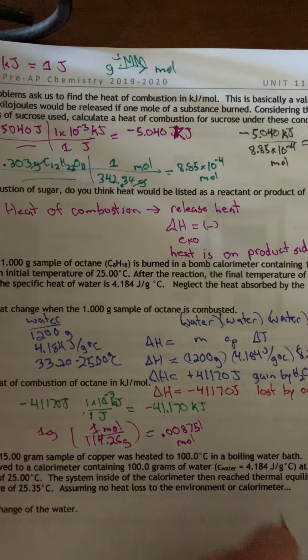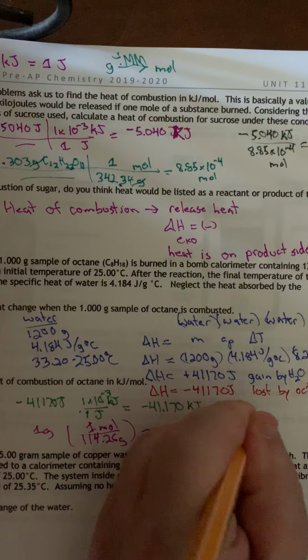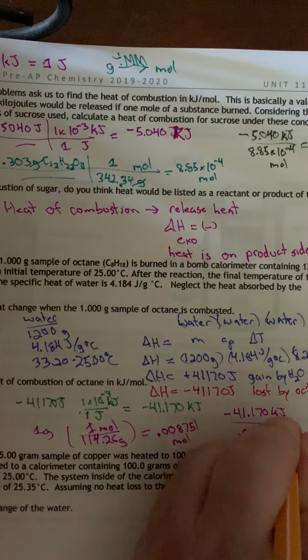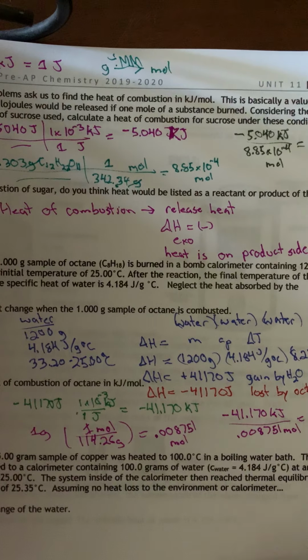Now you're just going to take those two numbers and divide them. And you end up with your kilojoules per mole here, which is negative 4704 kJs per mole.